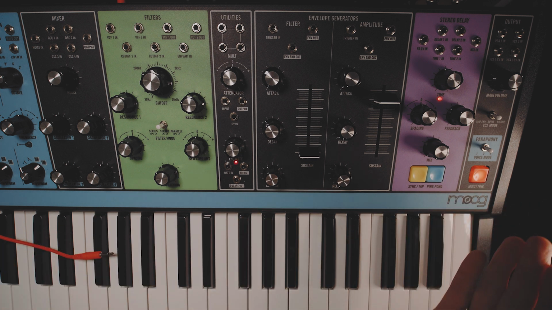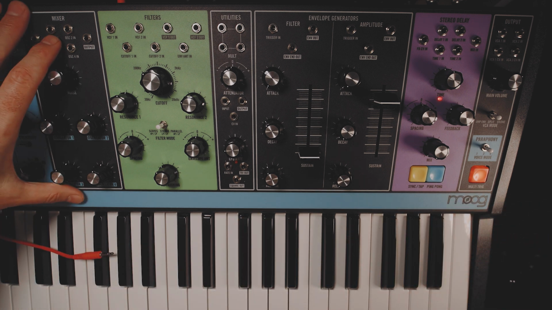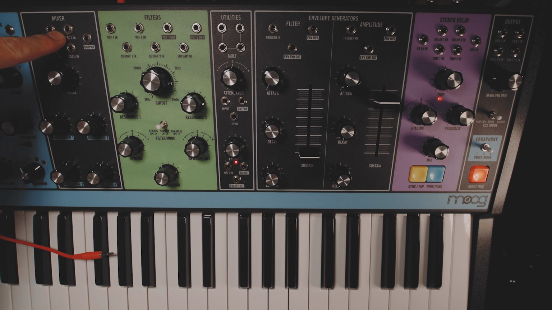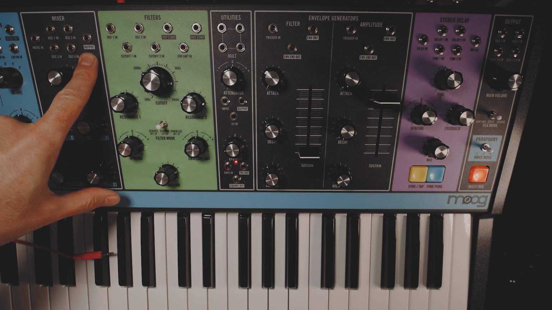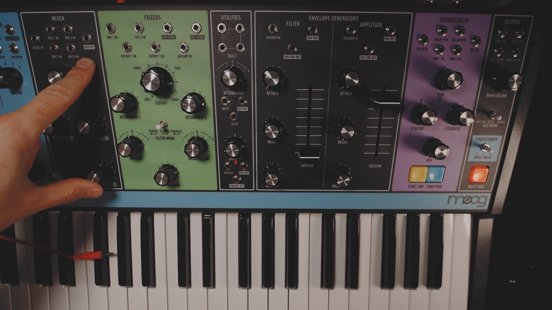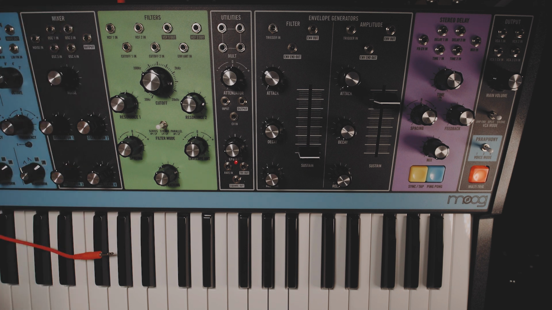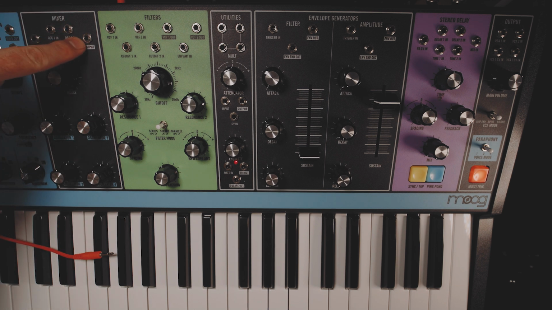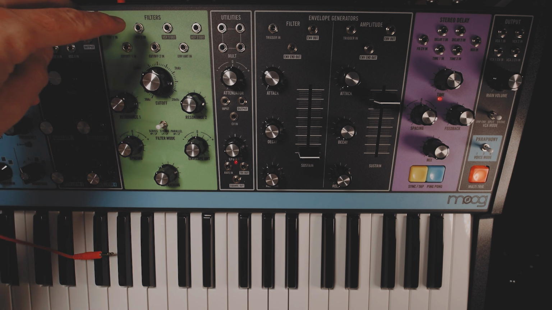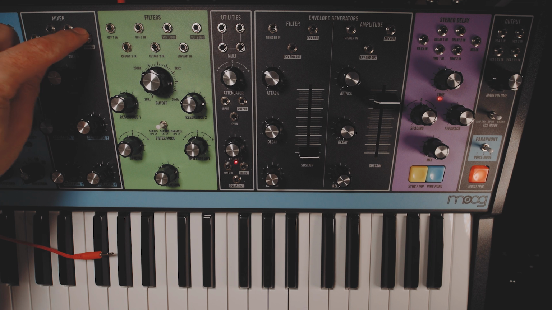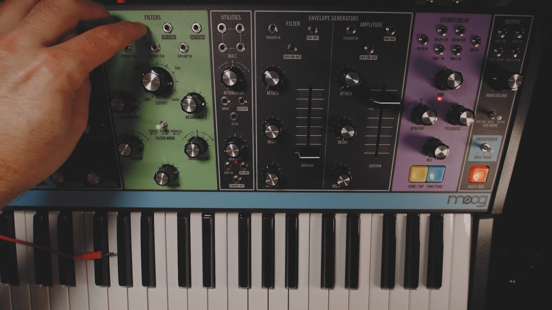There's two of everything, but there's actually just one of everything. When we go from the mixer into the filters, there is an output from the mixer. It's a mono output. It's a bit of a bugbear for me that they didn't provide a stereo output from the mixer, but never mind. That mono output goes into both filters. So it's an audio out into the filters.